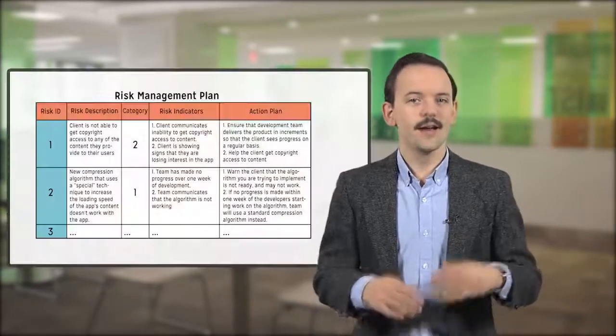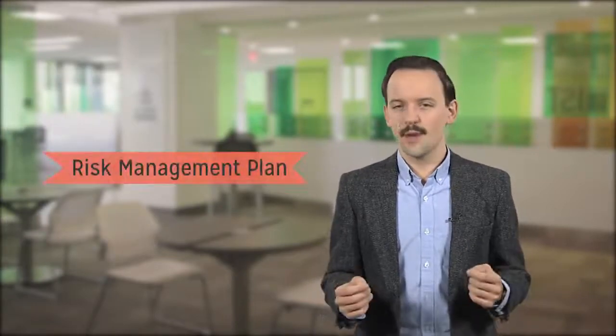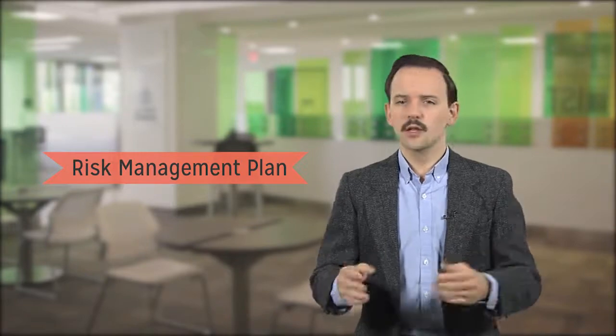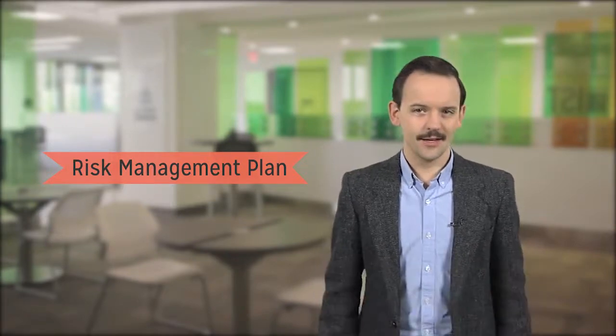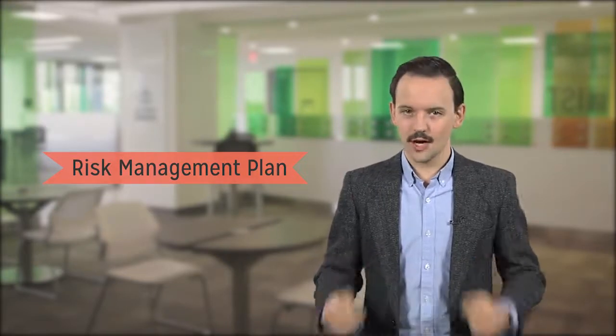In this lesson, I'm going to outline what a risk plan is and how to implement one. A risk plan, or a risk management plan, consists of a list of potential project risks, their associated impacts and likelihood, and any planned action for how to address the risk if it should come up. You could write your risk management plan down in a simple table like this.